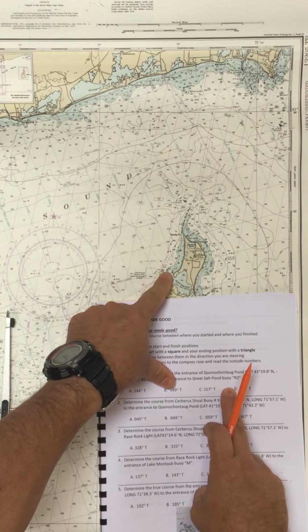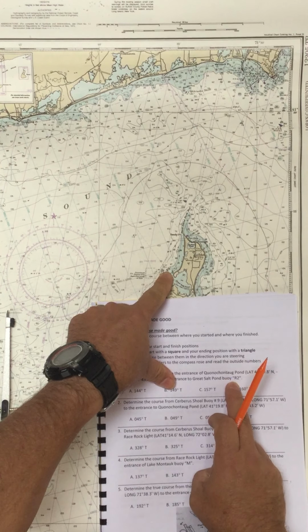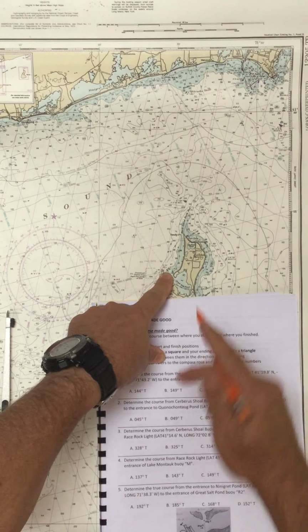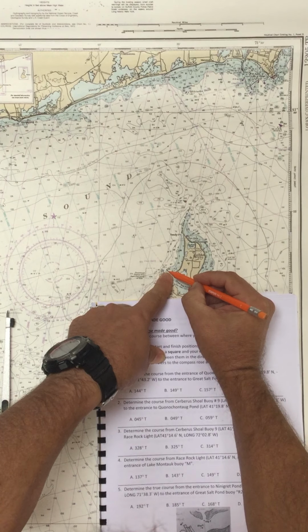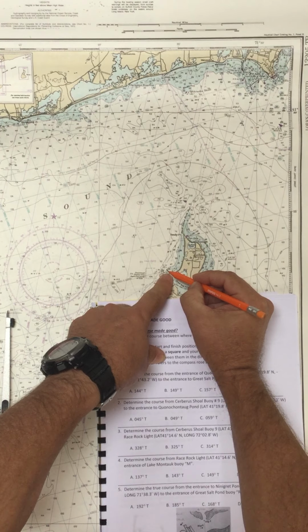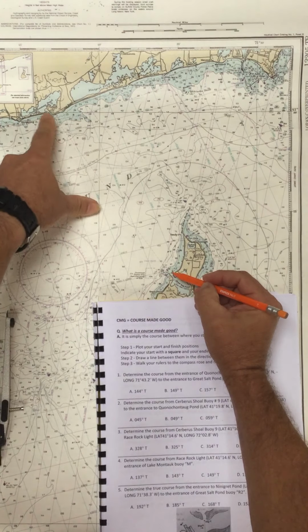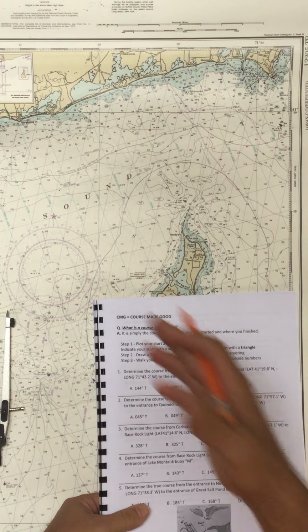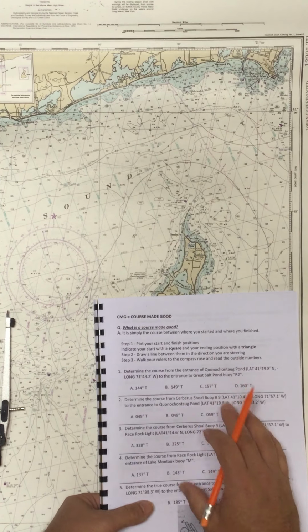You don't exactly have to plot that one. I mean, they didn't give us the latitude and longitude, but we could have looked it up. And that one's already marked on the chart. It's the little dot at the base of the R2 buoy. Okay, so we're going from Quonochontaug Pond to here, and they want to know the course made good. So that's the course that we actually traveled.